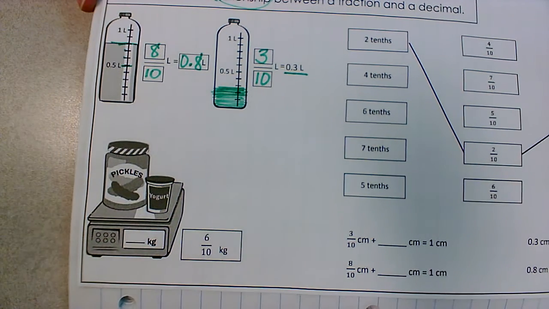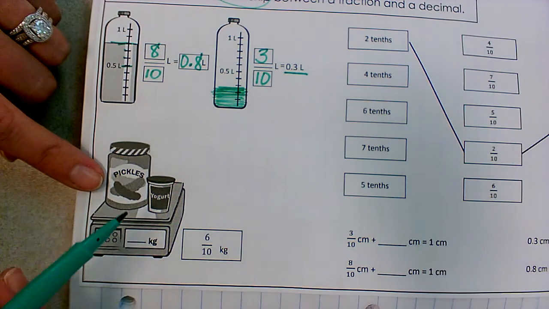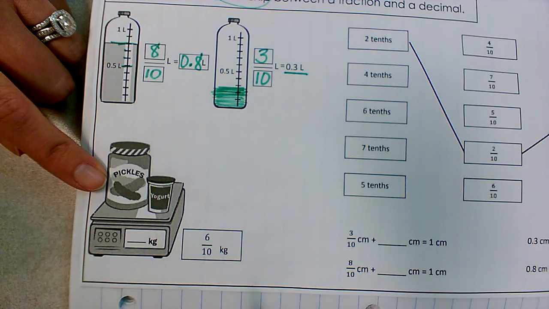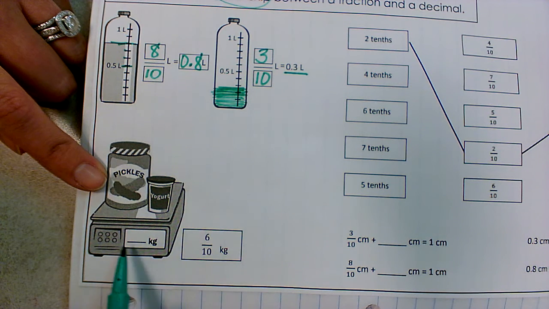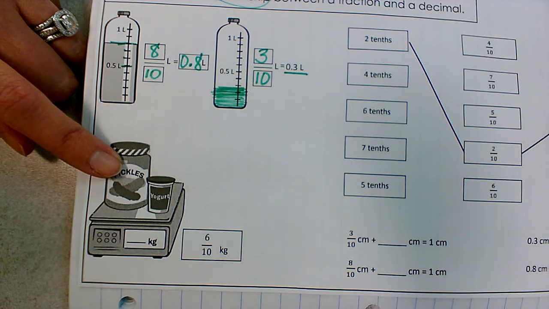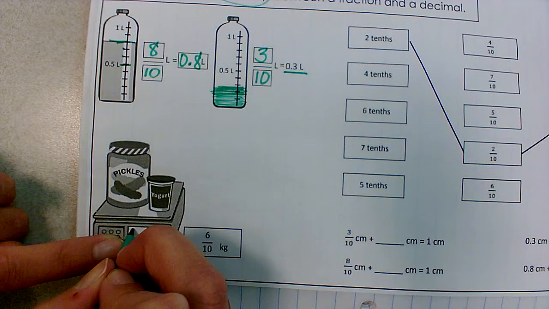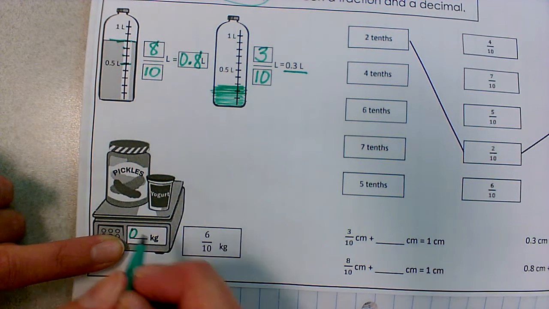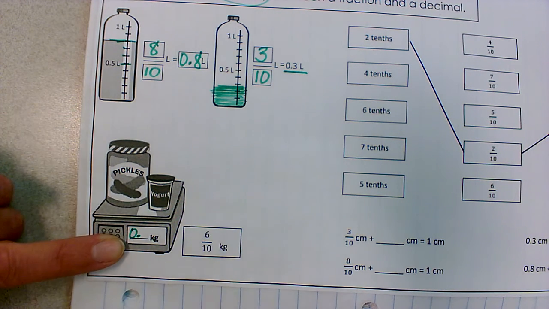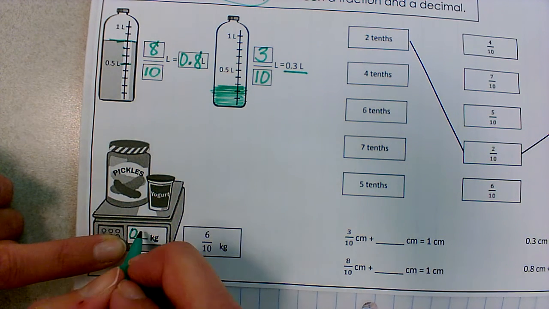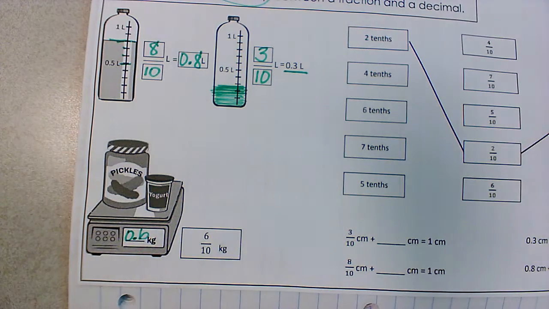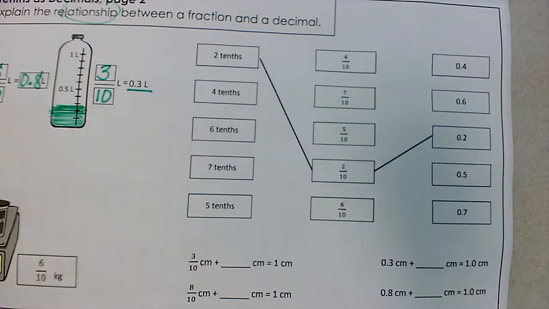Now as I look at this scale, I want to know how much this jar of pickles and yogurt weigh. And it tells me in fraction form, but now on a scale it wants me to fill in the decimal form. So if 6/10, I know that I don't have a whole. Then comes my decimal, and tenths is the next place value, so I would put a 6 to show 6/10. All right, let's move on over.